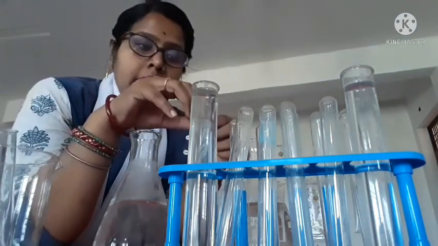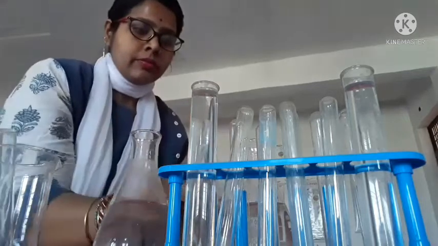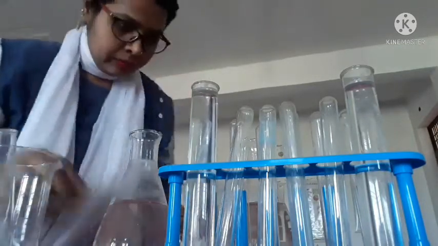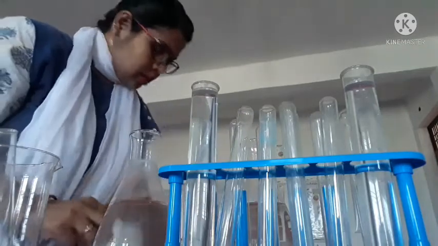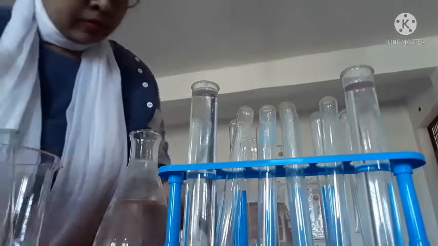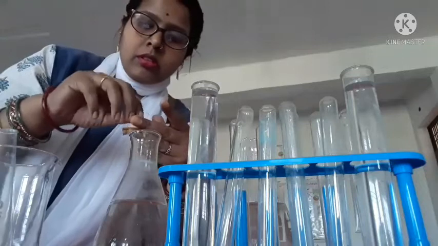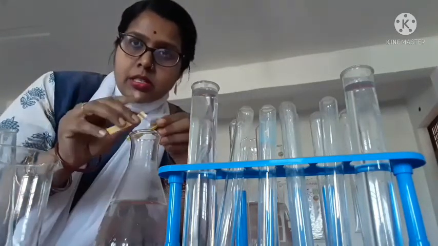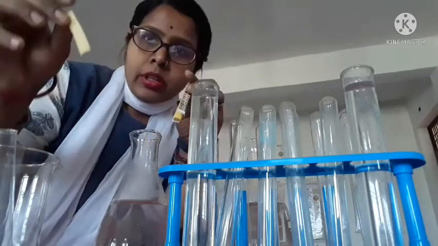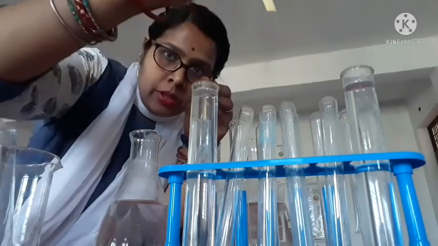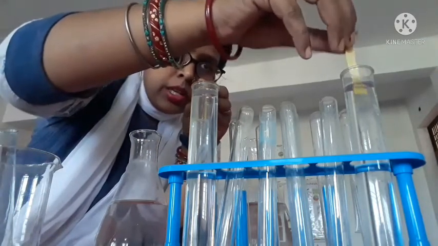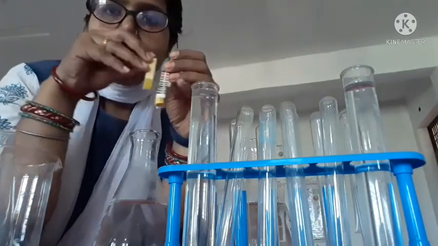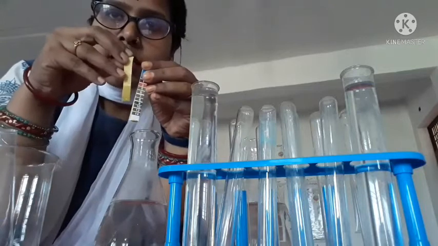Then again you take another strip from the pH papers. Then put this one again in the river water, and also compare it with the pH scale.